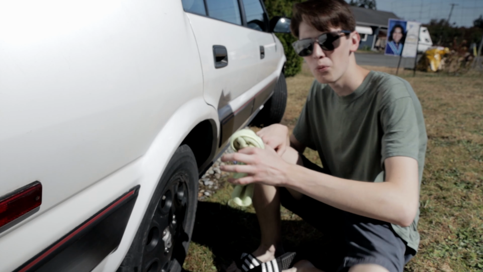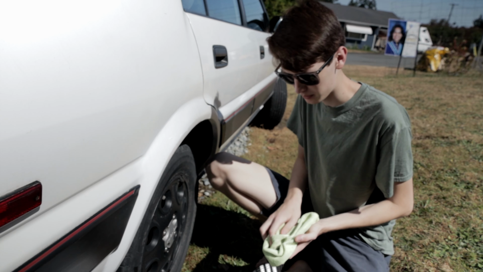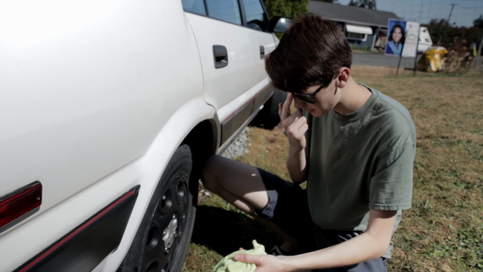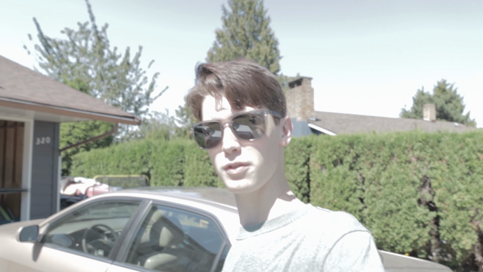So now that we kind of know what a variable ND filter is, let's talk about when you would want to use one. Take today for instance. It's a very sunny, very bright day. If I didn't have a variable ND on, it would be very, very overexposed.